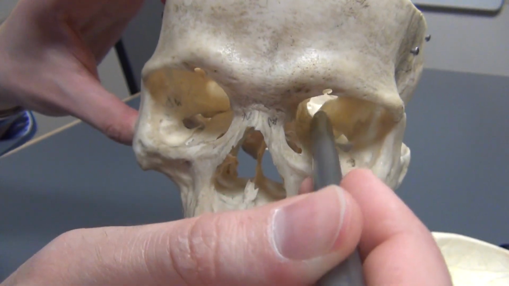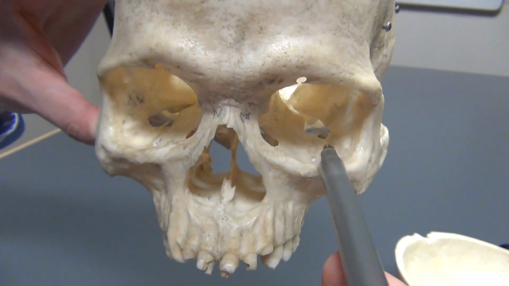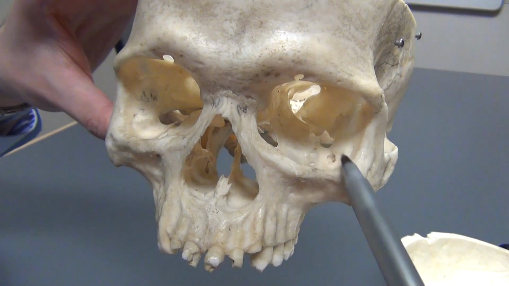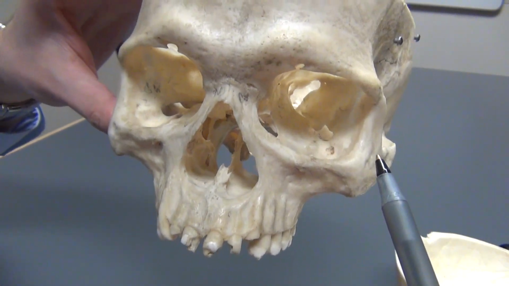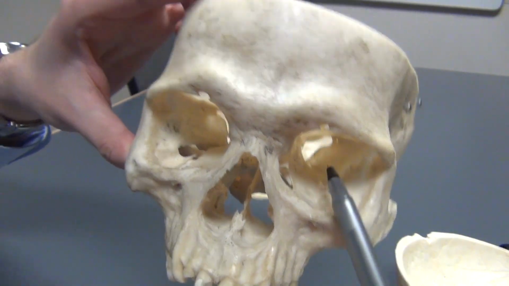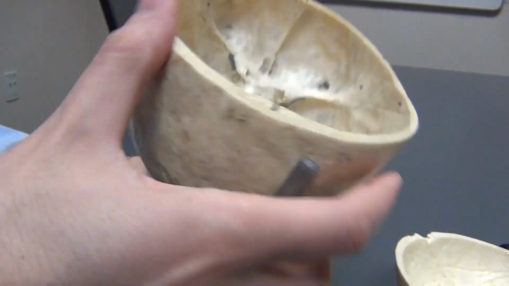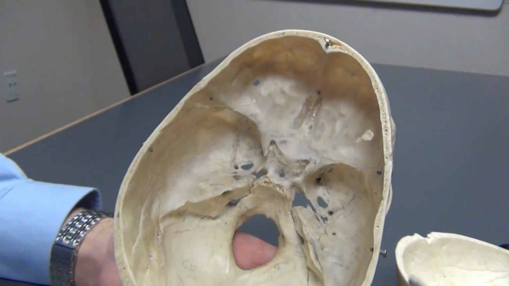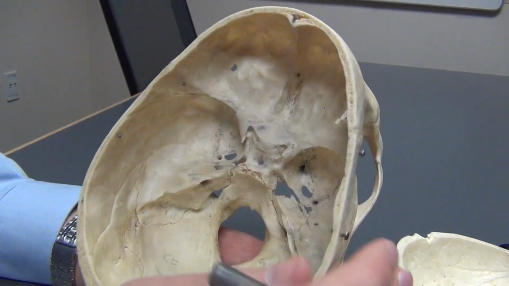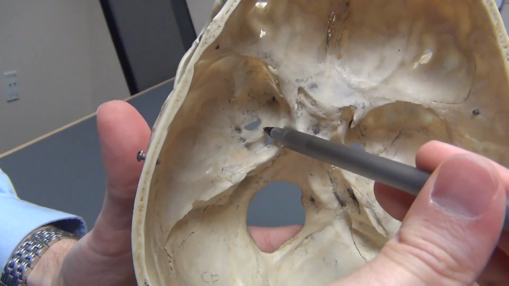So you can see the superior orbital fissure right here, nice and bright. This one right here is the inferior orbital fissure. So in case he shows it to you in the view of the orbit, this is the superior and this is the inferior orbital fissure. The inferior orbital fissure is going to pass the branches of the maxillary nerve, like the infraorbital nerve and the zygomatic nerve, along with some little arteries and veins that we don't care too much about. So that was the infraorbital canal from the foramen rotundum to the inferior orbital fissure.